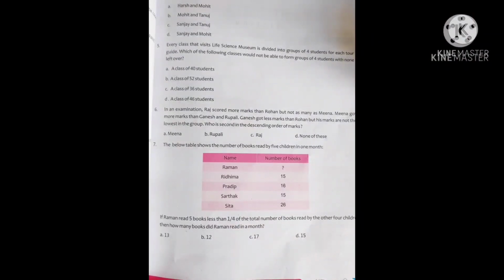So Meena has got more marks than Ganesh and Rupali. Ganesh got less marks than Rohan, means marks of Ganesh is less than Rohan, but his marks are not the lowest. Means now Rupali has got the lowest marks.